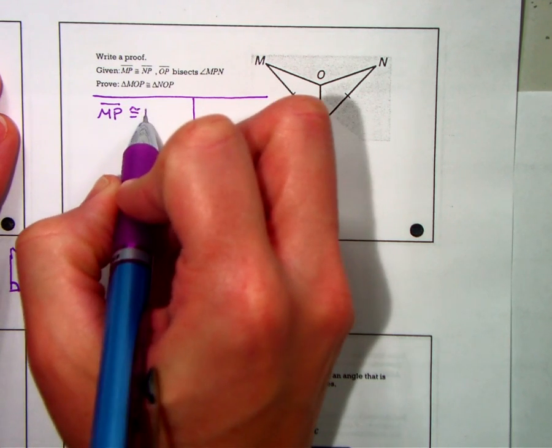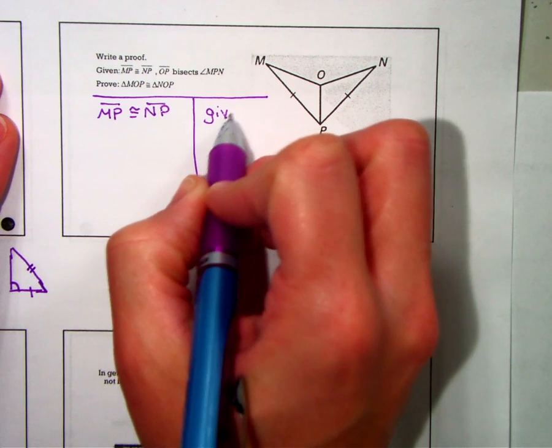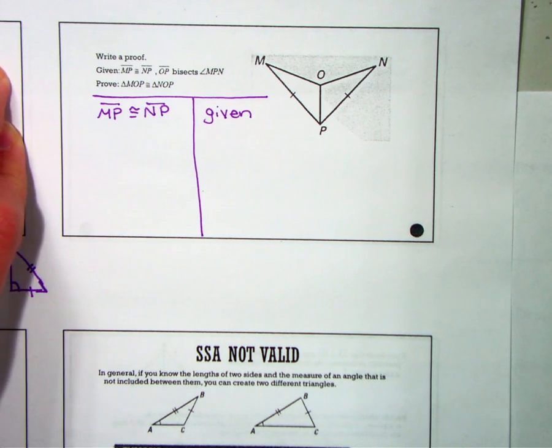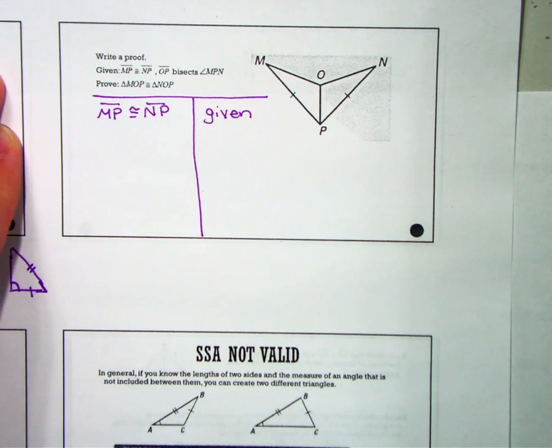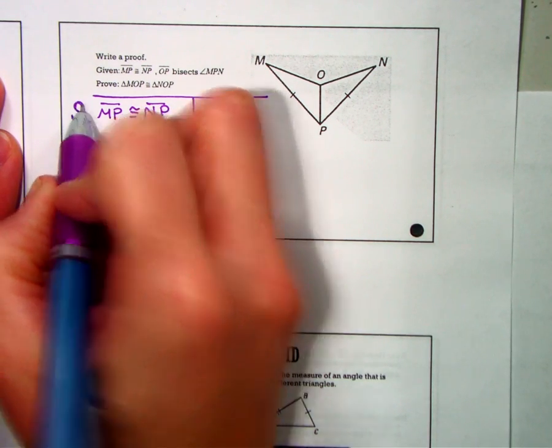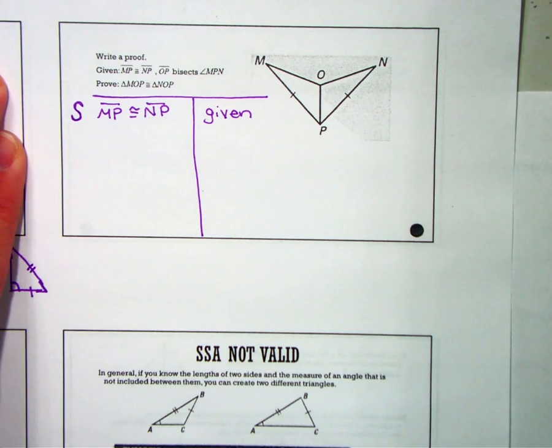So MP is congruent to NP, that is given. If that's not marked on the picture, you want to actually go ahead and mark it. But this time it's marked, so I don't have to do that. Okay? That is a pair of sides congruent. Okay? Yay, check that one off. All right. Don't have anything to do with that. Nothing I can do.